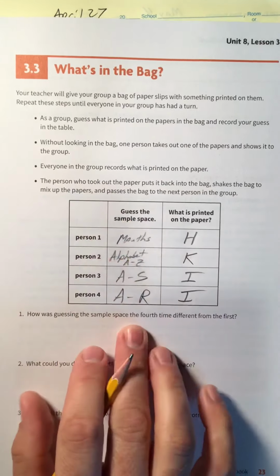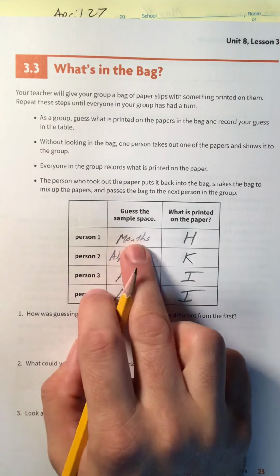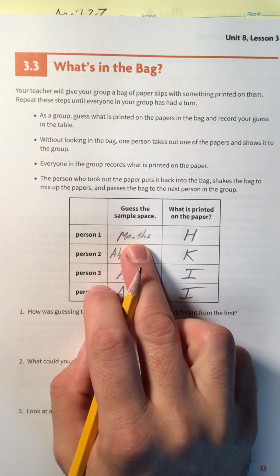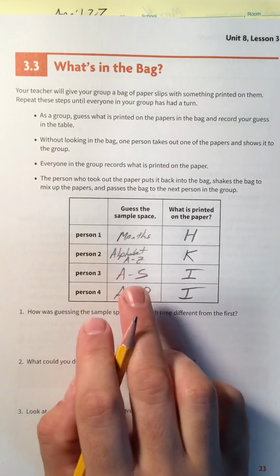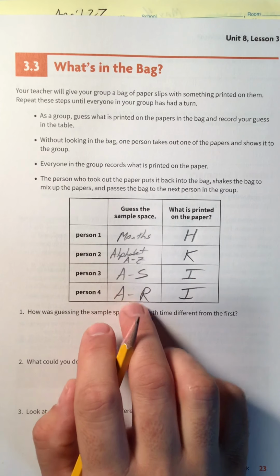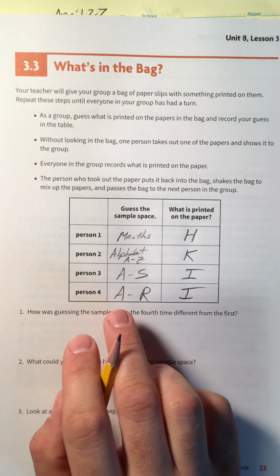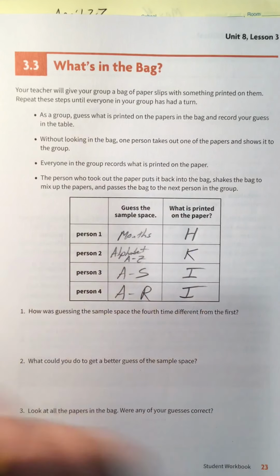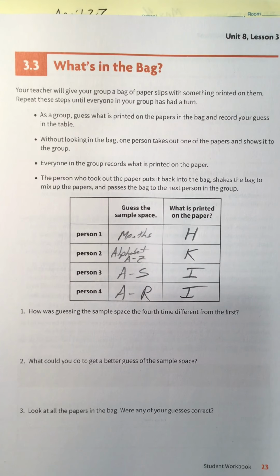Okay, so they're just guessing the sample space here. Notice the first person was a complete guess. Well, these last people had more information to go off. The fourth person should be the closest because they had the most information to go off of after 3 people already pulled the slip out.